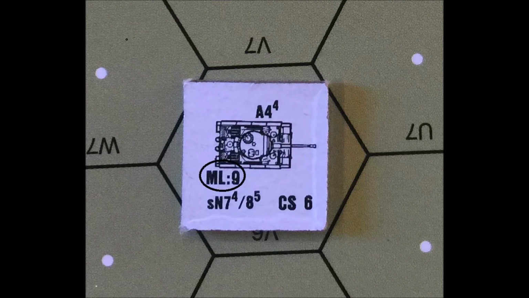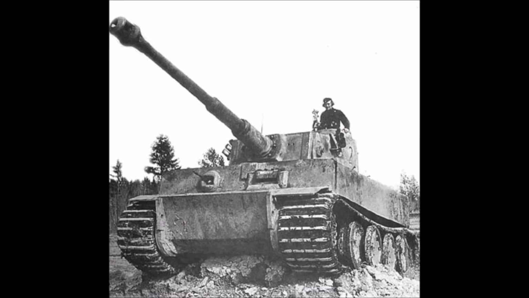The ML9 is a special rule for this particular tank. It means that tank crews in Tiger tanks have a morale level of 9. The SN7 with a superscript 4/8 and superscript 5 shows the availability of a special anti-infantry weapon possessed by Tiger tanks. And finally, the capital CS shows that this is a crewed vehicle unlike a truck, and the crew has a survival of 6.